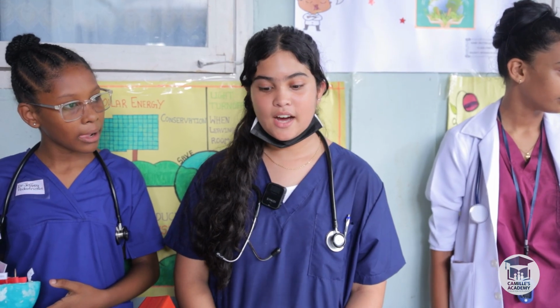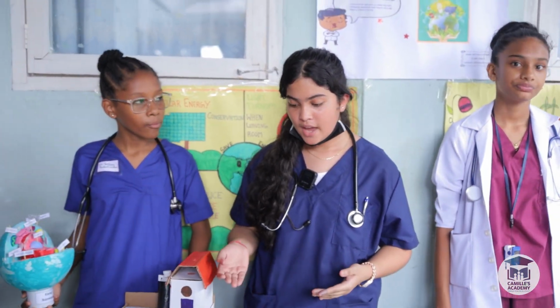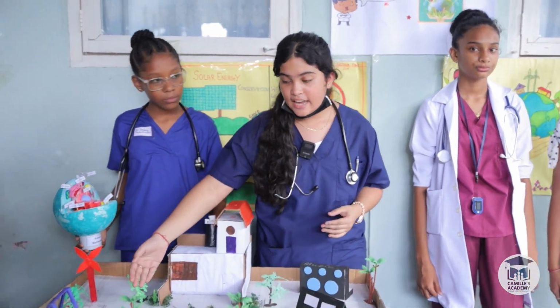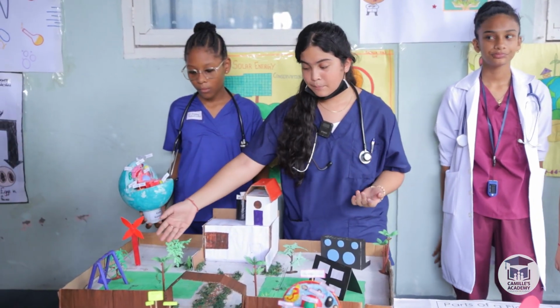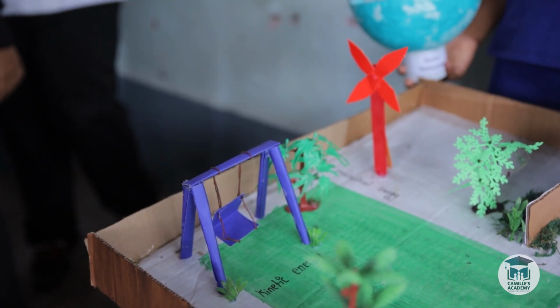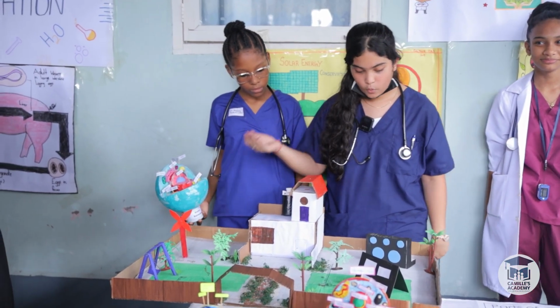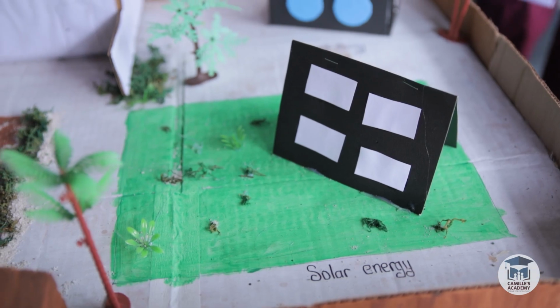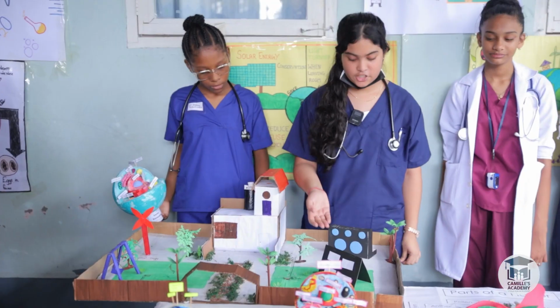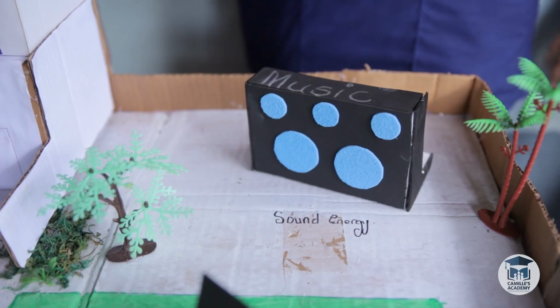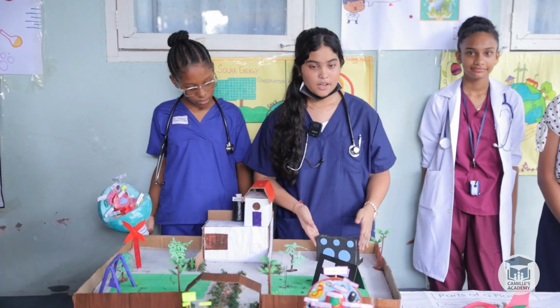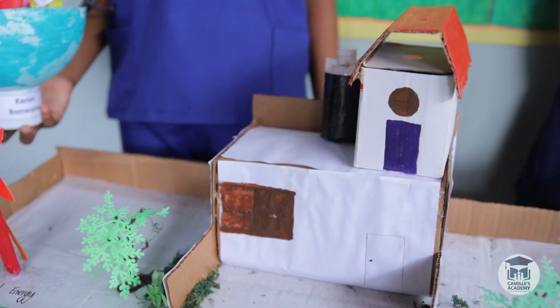Good afternoon, everyone. My name is Selena Sinat, and this whole image is showing the different types of energy. Now, there are the kinetic energy, showing an example of one, the mechanical energy, showing another example of one, the solar energy, showing an example of a solar energy, and the sound energy, showing a diagram of the sound energy.